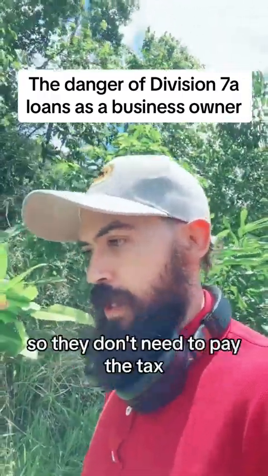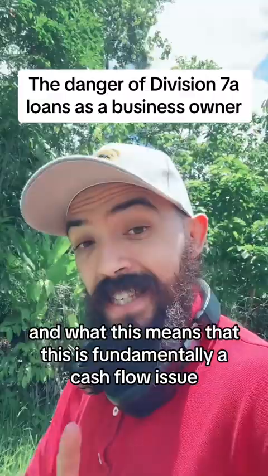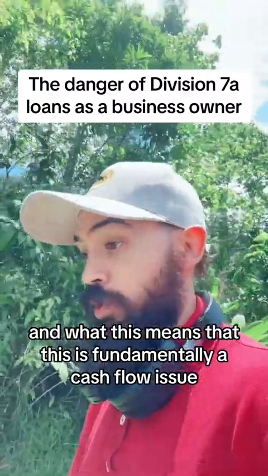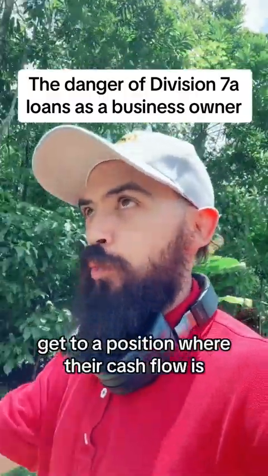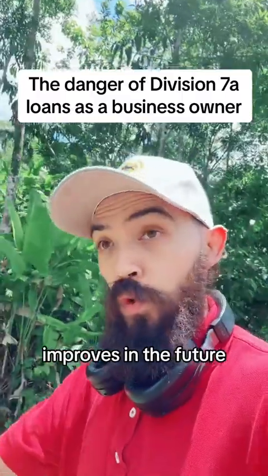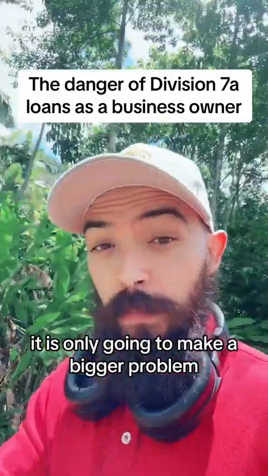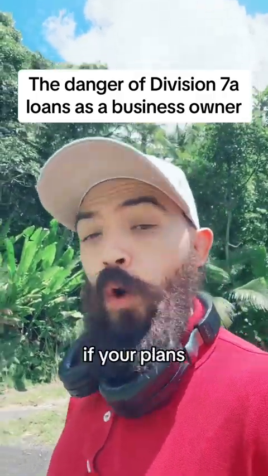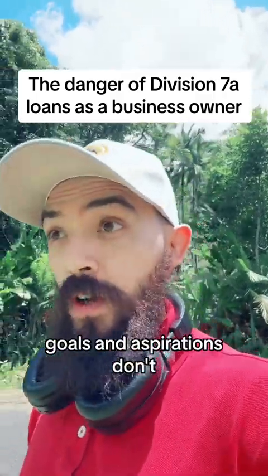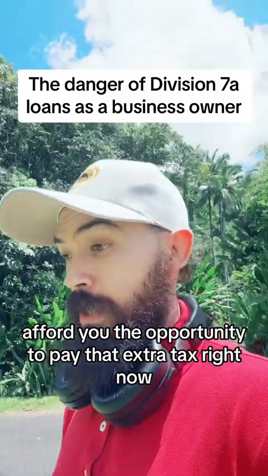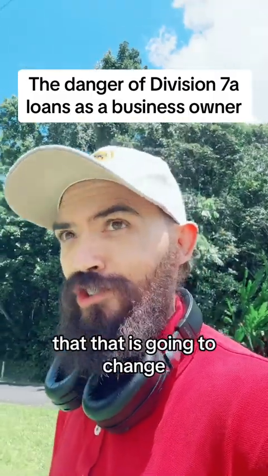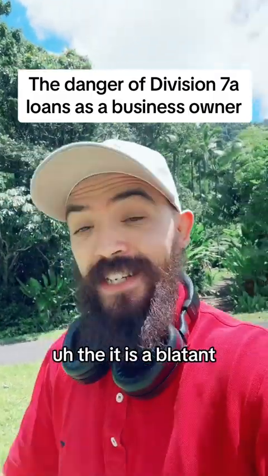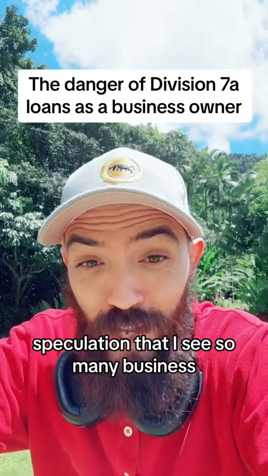The greater issue here is that it's typically, for most small business owners, a means of getting more money out of their business so they don't need to pay the tax. And what this means is that this is fundamentally a cash flow issue. And by kicking the can down the road, unless they get to a position where their cash flow substantially improves in the future, it is only going to make a bigger problem. In other words, if your plans, goals, and aspirations don't afford you the opportunity to pay that extra tax right now, why do you believe that at some point in the future that is going to change? It's blatant speculation that I see so many business owners doing.